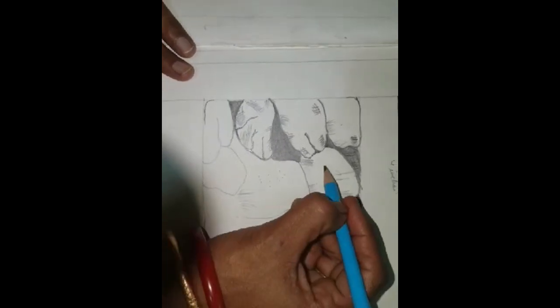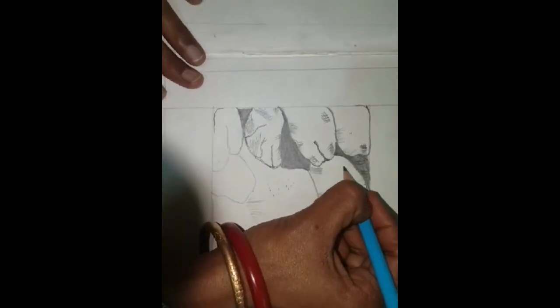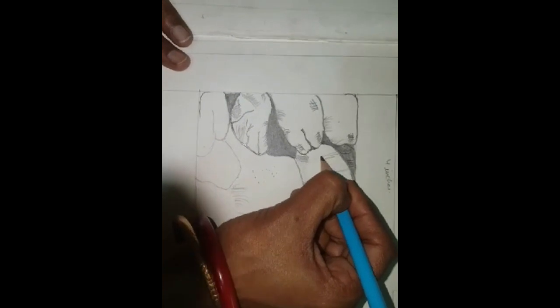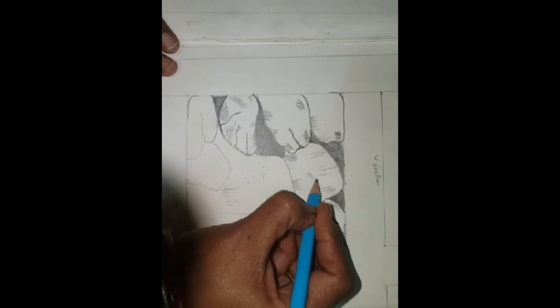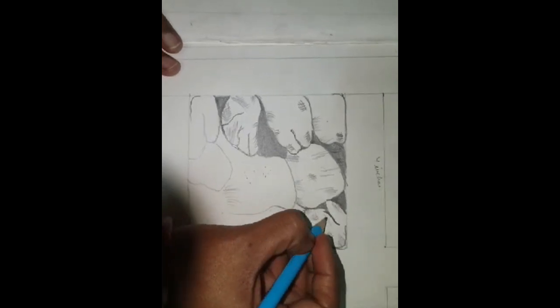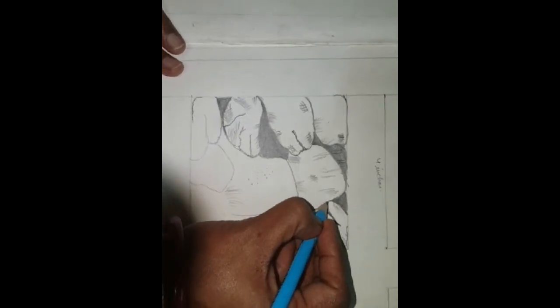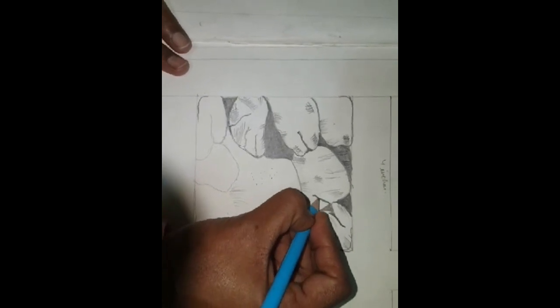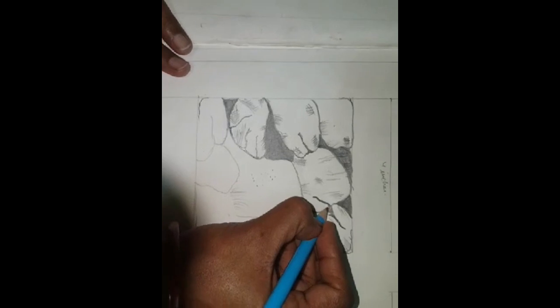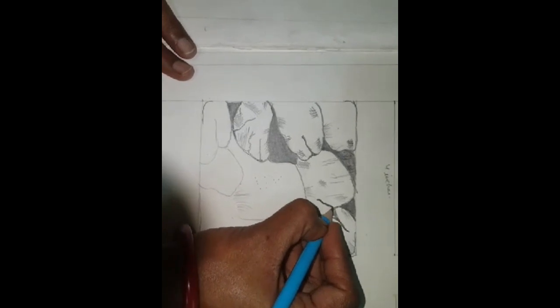For this, long and short lines are required. Do it with a lighter hand, and in between you can do the cross hatching. Just to show some cracks in the rocks, you can go for a zigzag line and just join at the end.